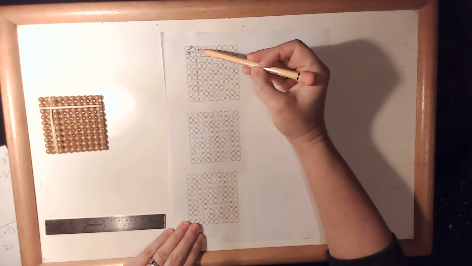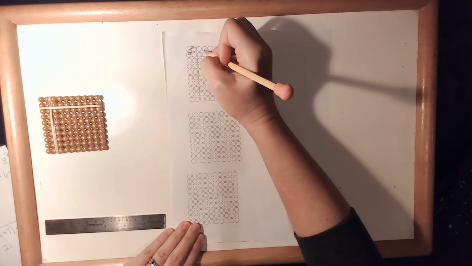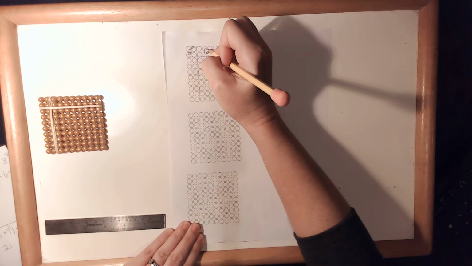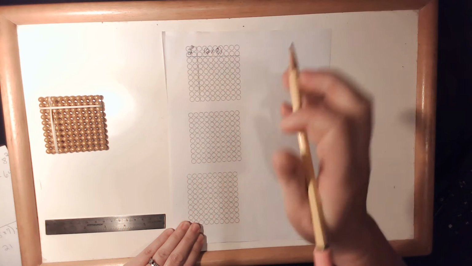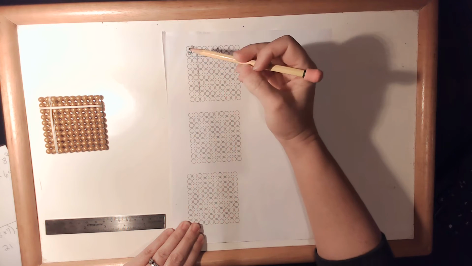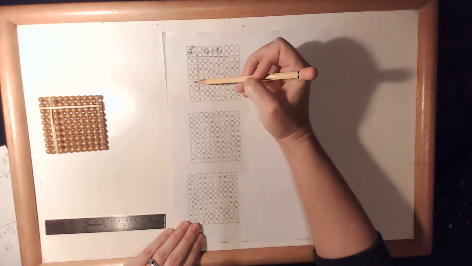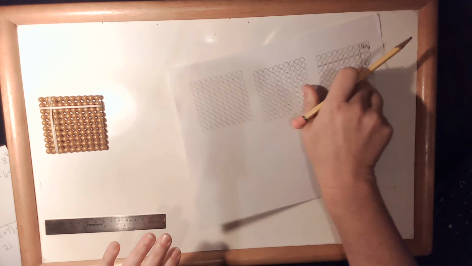So this rectangle is 2 times 8. I'll write that there. 2 times 1, 2, 3, 4, 5, 6, 7, 8. It's the same. I will write this over here.